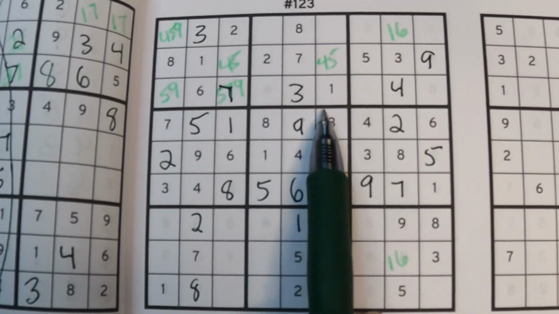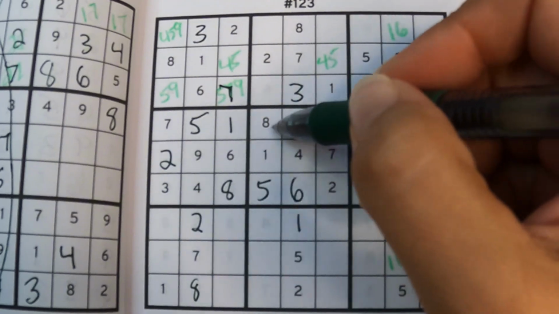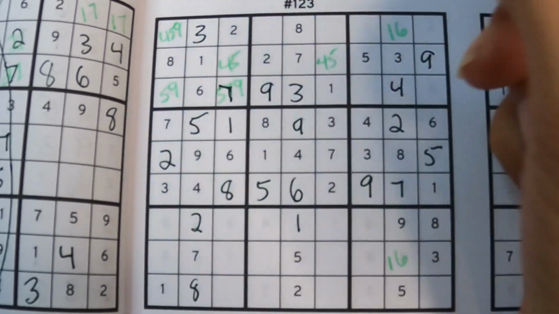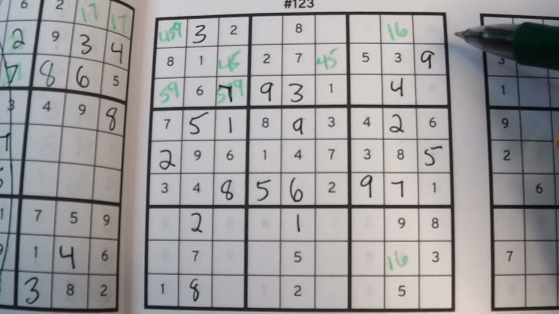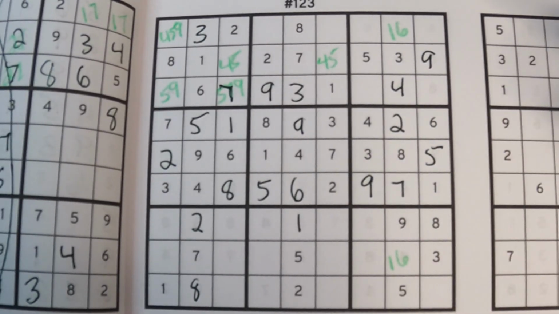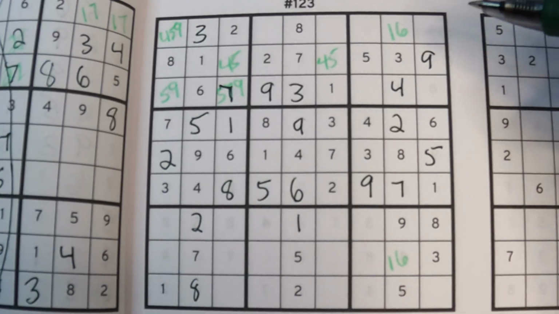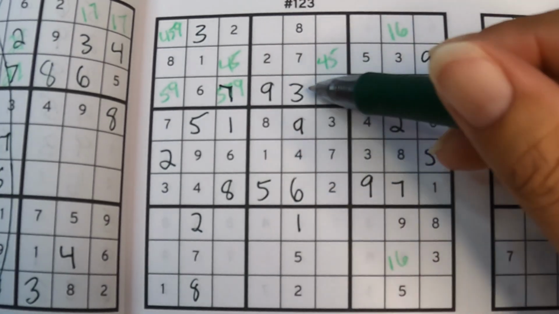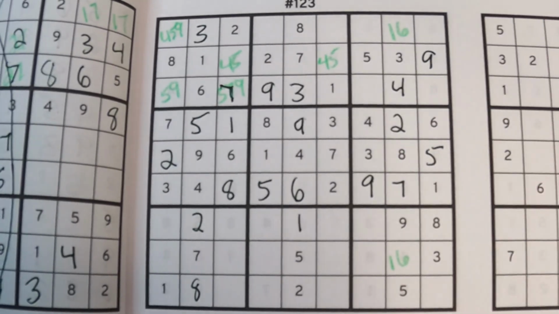For this row now, we're missing 2, 5, 8, and 9. We've got 2, 5, and 8 here, so this is our 9. Did we make a mistake already, guys? Because now I need 2, 5, and 9 for this row. We've got 2 boxes, but we've got a 5 here and a 9 here.